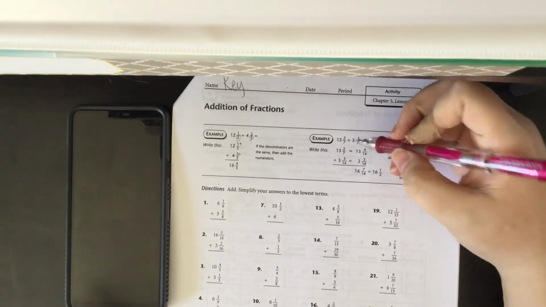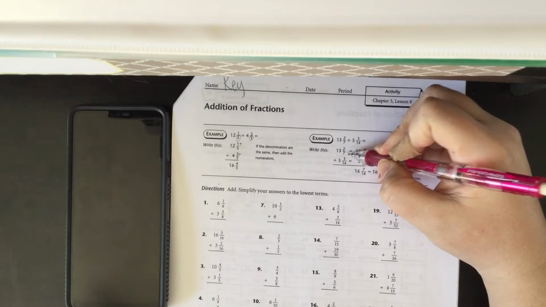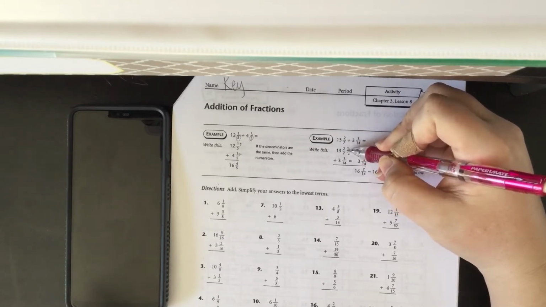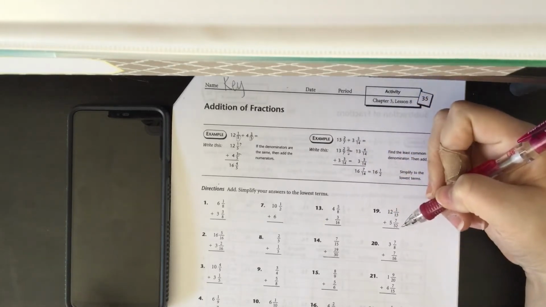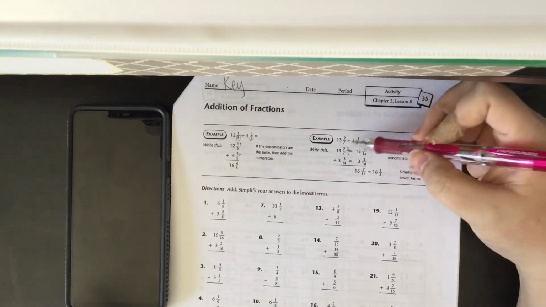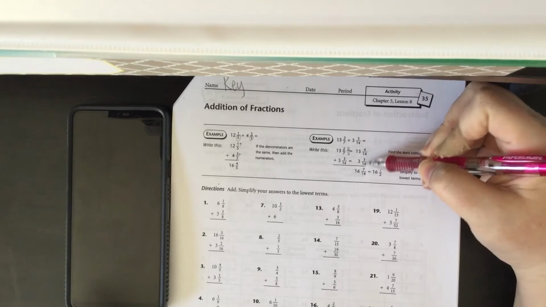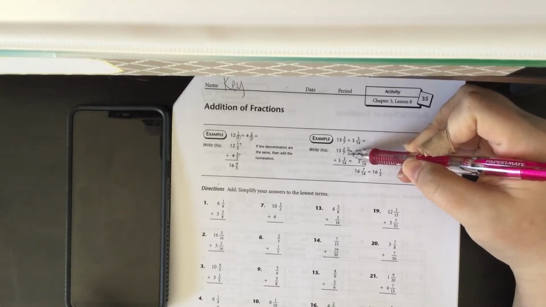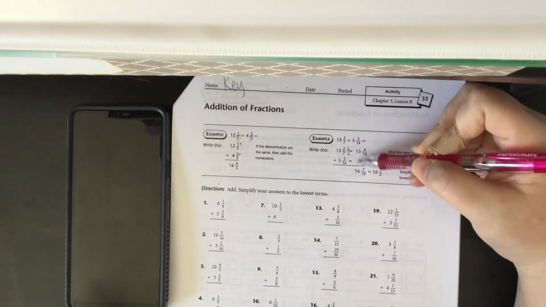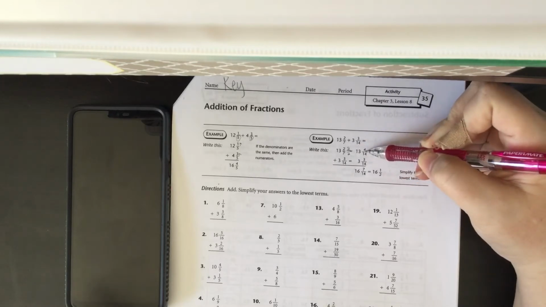And in this case, it does. So what we want to do is multiply by the number that will give us those common denominators. 7 times 2 will give us the 14. That will give us the same denominator. What we do to the bottom of the fraction, we have to do to the top. So 2 times the 2 will give us the 4.